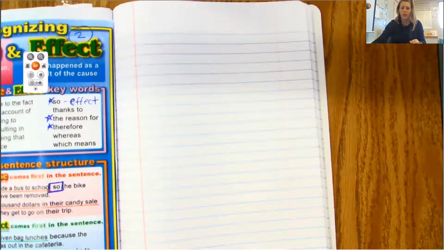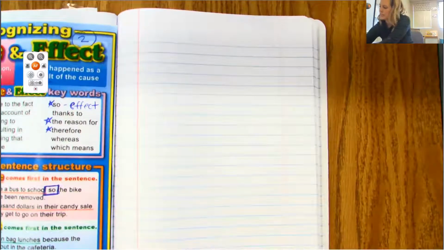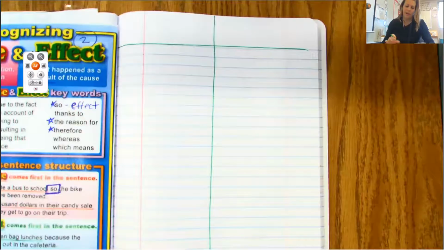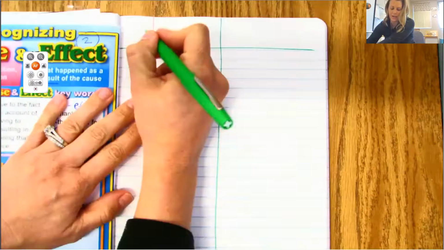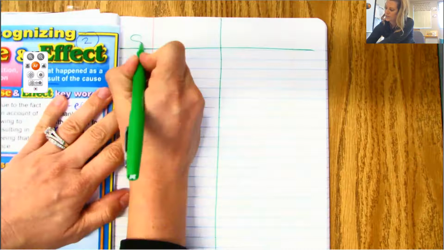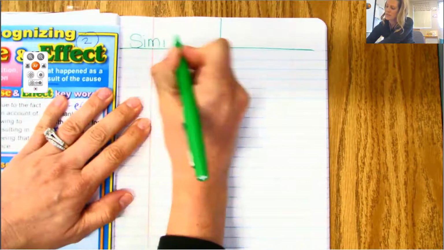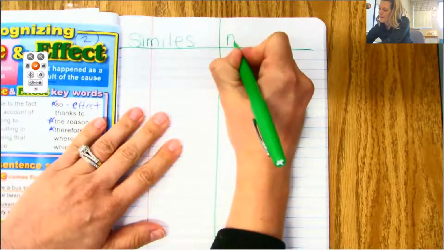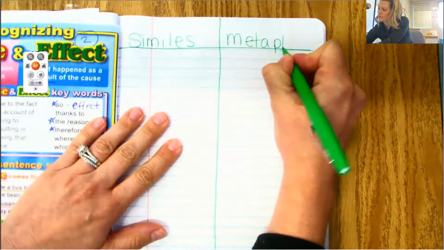And in our notebooks, remember, it always makes me do it twice. In our notebooks, we want to make sure we are on our next blank page, and we are going to go ahead and split it in half, just like this, okay? And on one side, we'll go ahead and write that word similes, and then metaphors, okay?